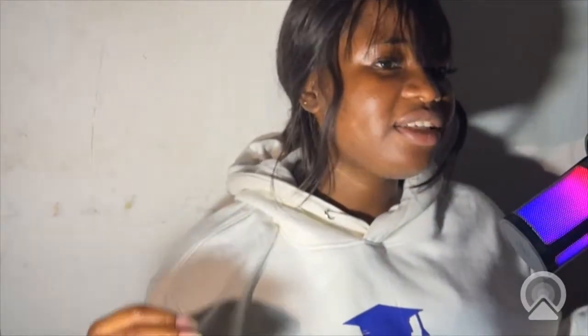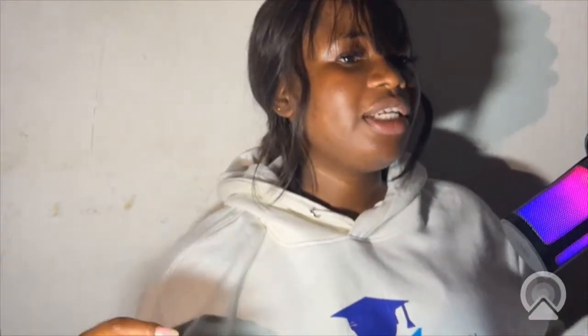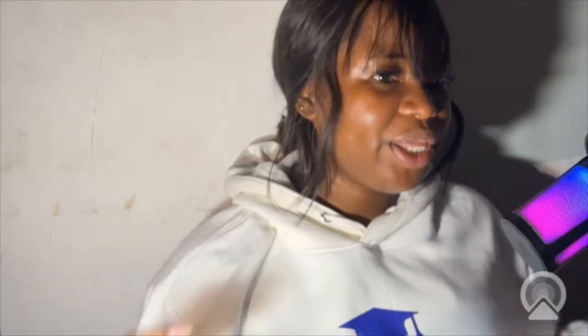You could decide to study computer science, and then you choose French language as your minor program. You understand? So the guide is where you get to discover your strengths, know your career interests, your study destinations, and the right program for you.